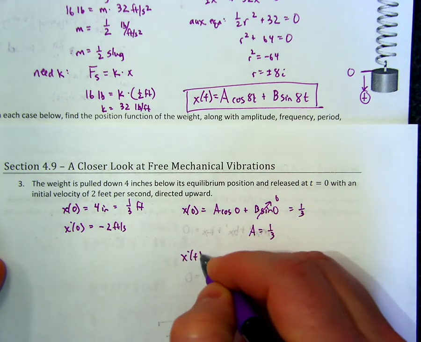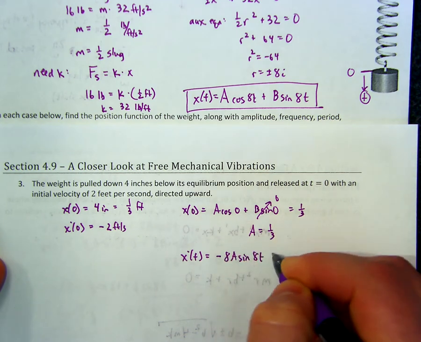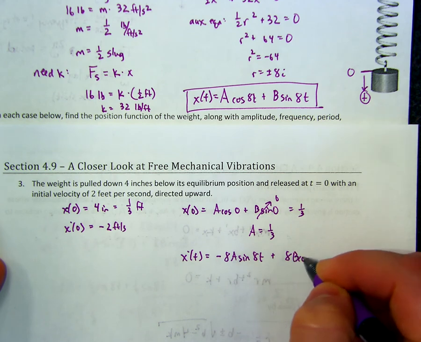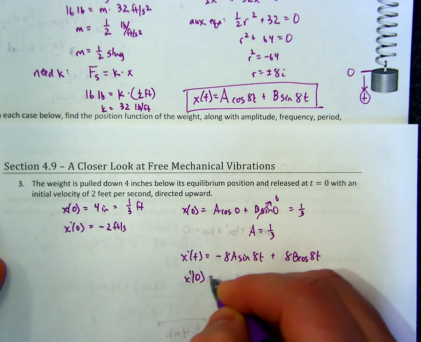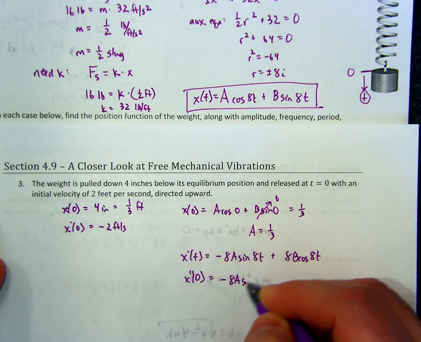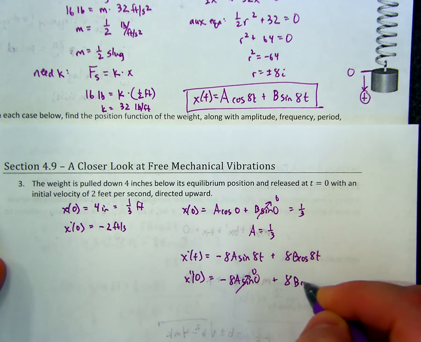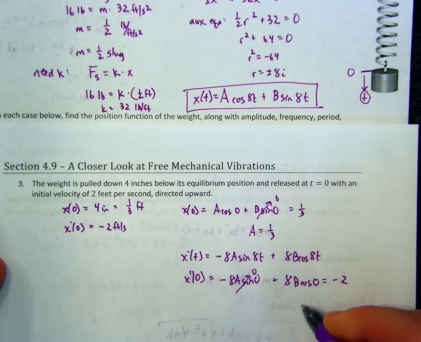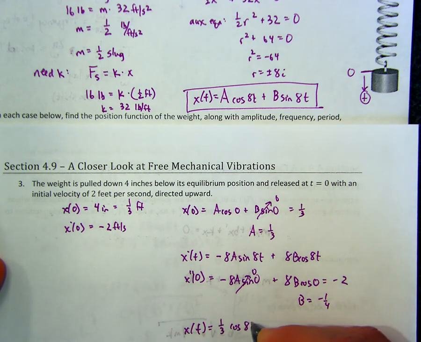X prime of t will be negative 8a sine 8t plus 8b cosine of 8t, and x prime of 0 will be negative 8a sine of 0, that's just 0, plus 8b cosine of 0, that's equal to negative 2. So b will be negative 1/4. So this tells me that x of t is 1/3 cosine of 8t minus 1/4 sine of 8t.